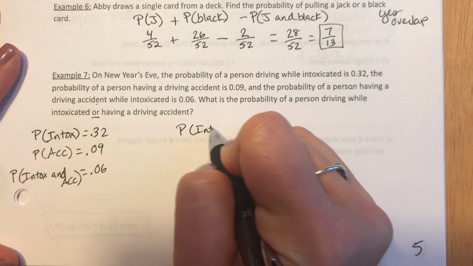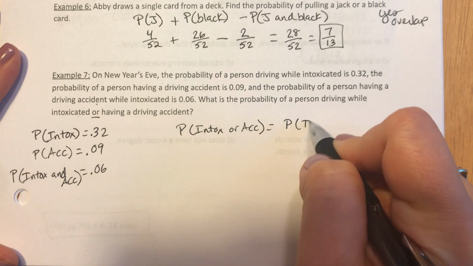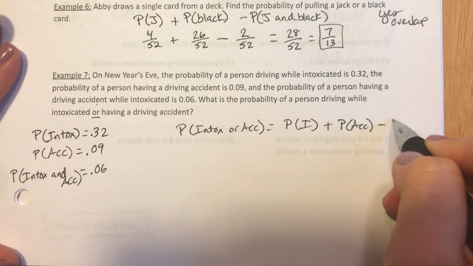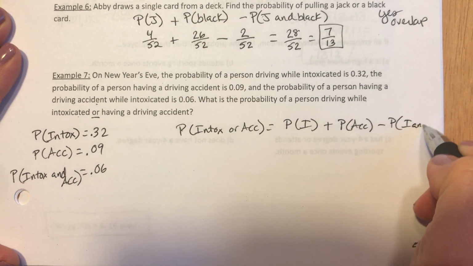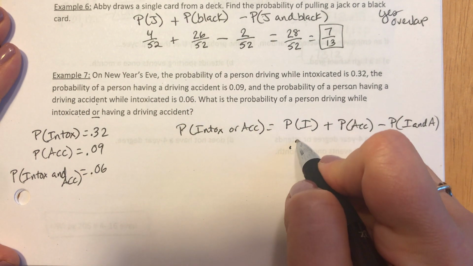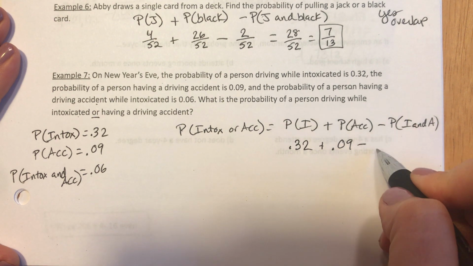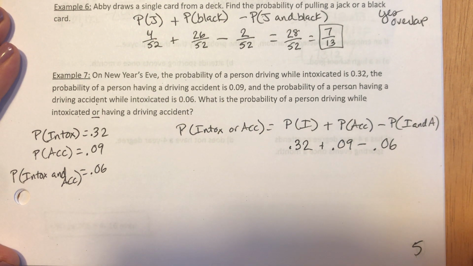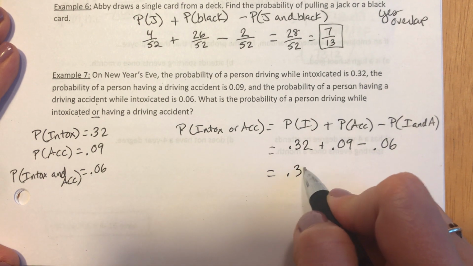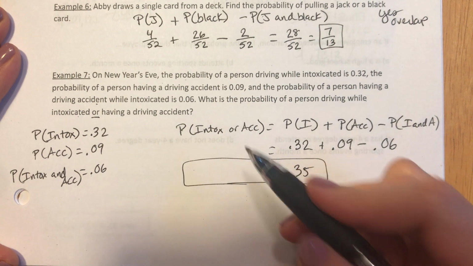So probability of intoxicated or accident is equal to the probability they're intoxicated plus the probability they have an accident minus the probability it's intoxicated and accident, or both. Intoxicated, 0.32. Accident, 0.09. Intoxicated and accident, 0.06. All right. Should equal 0.35 when you plug all that in your calculator. And that's our answer. Okay, this would copy down.